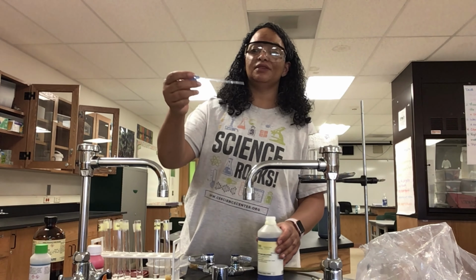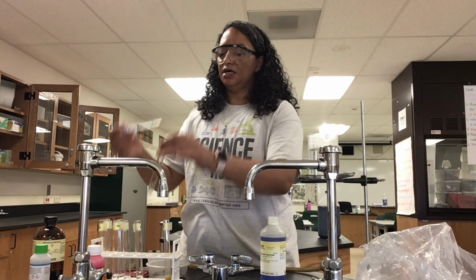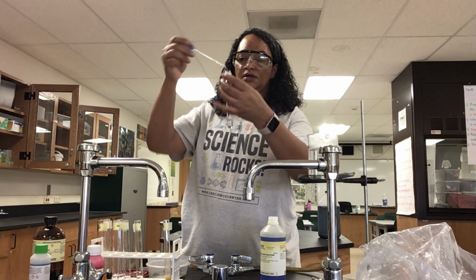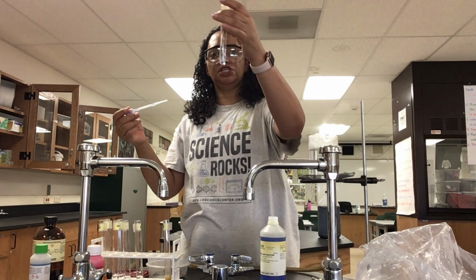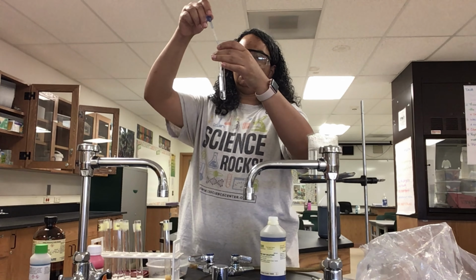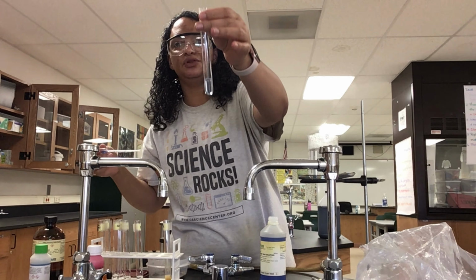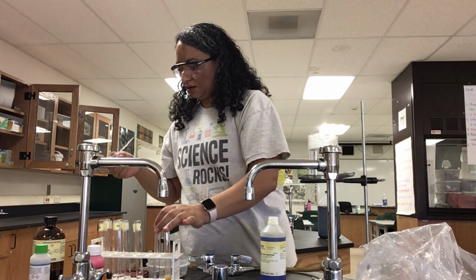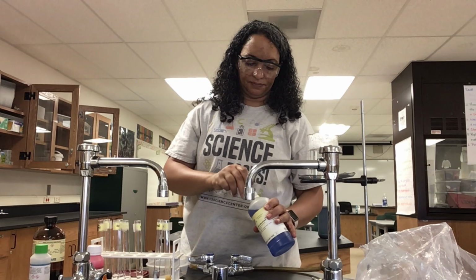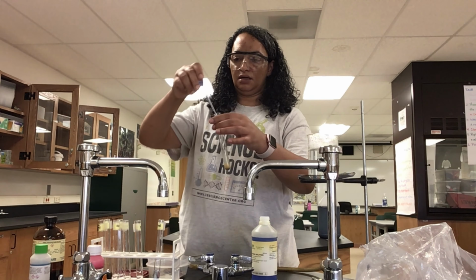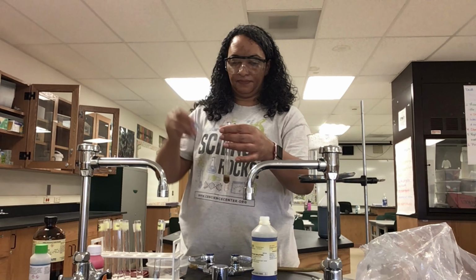Now it's a nice light blue color, so I'm going to put 10 drops or so in my control tube. And you're not going to really see much of a change in color. Let's see if we can get a little more of a change. So it's kind of light blue, it's hard to tell. All right, let me get a little more here. And then I'm going to go ahead and put it into my seed.